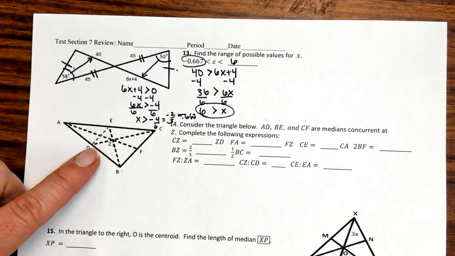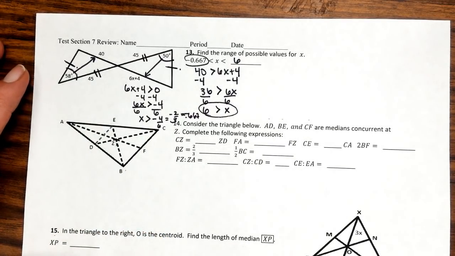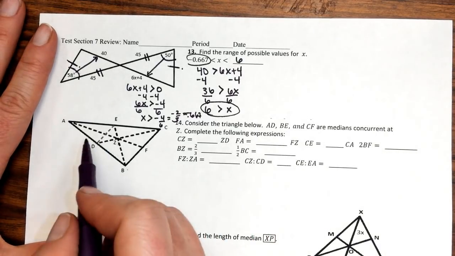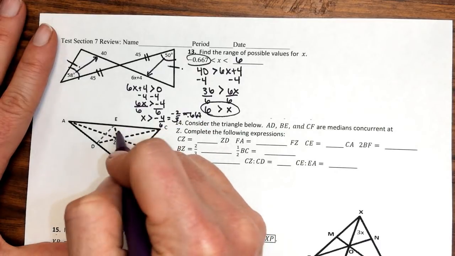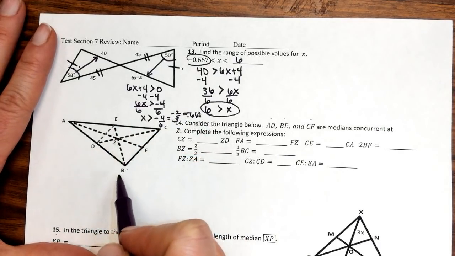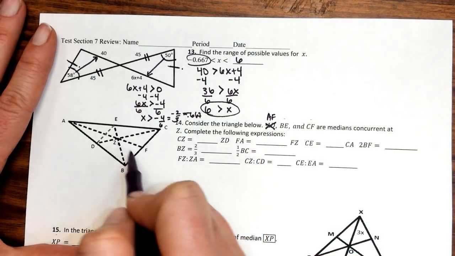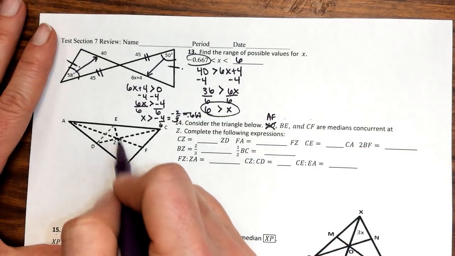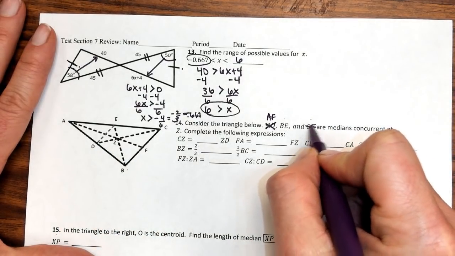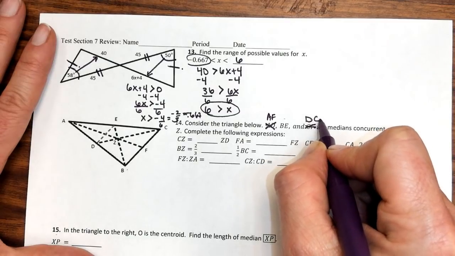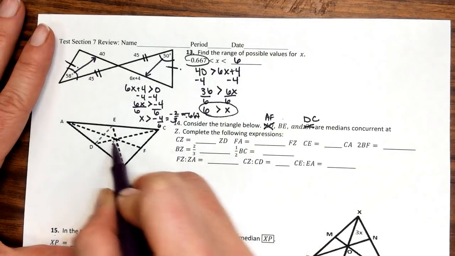Okay. Consider this triangle. So we have AD, BE, so that must be a typo, AF, BE, and DC, our medians, concurrent at Z, the center.